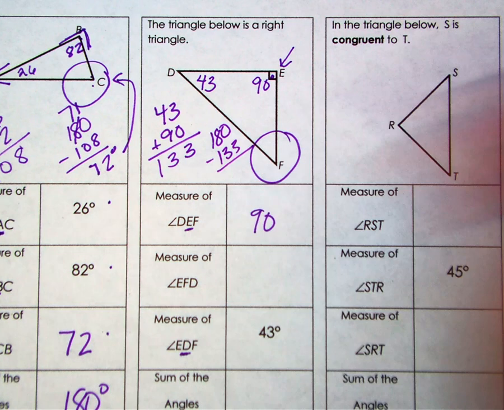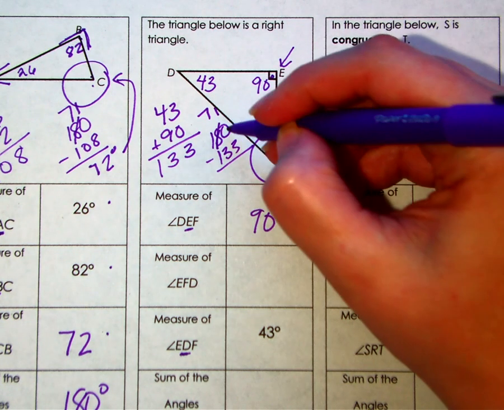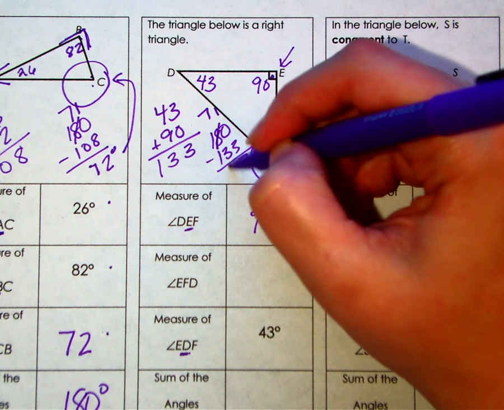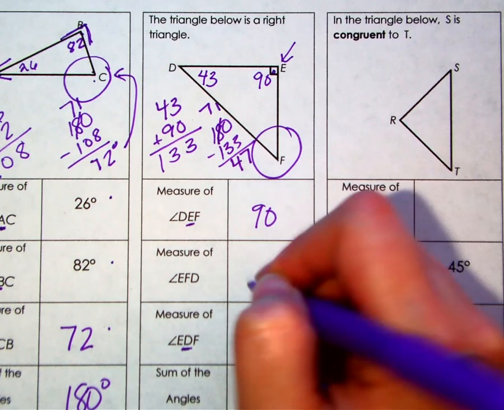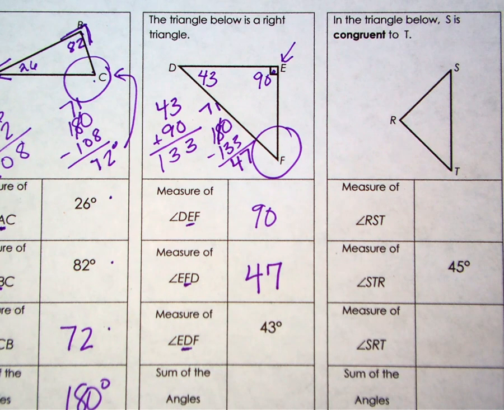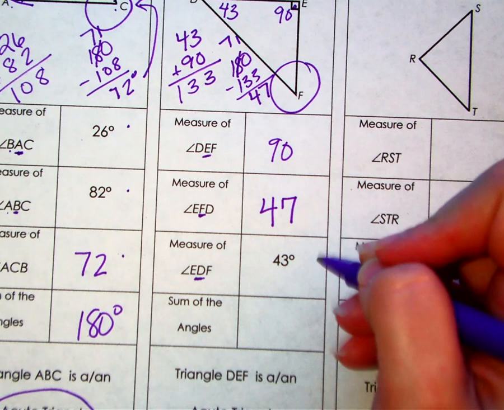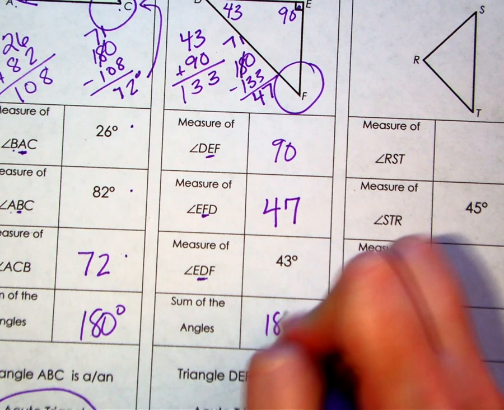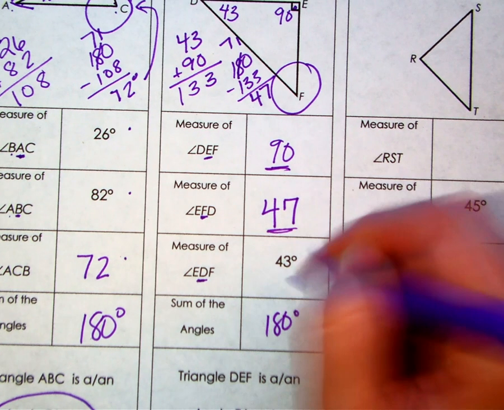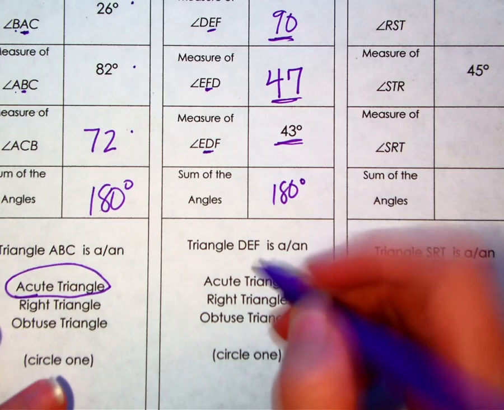133, borrow, so 10 minus 3 is 7. 7 minus 3 is 4. So the middle angle, or angle F, was 47 degrees. So all three of those, when you add all three up, it's supposed to equal 180 degrees. Now just looking at those numbers, 90, 47, and 43, there's one 90 degree angle. That means this is a right triangle.